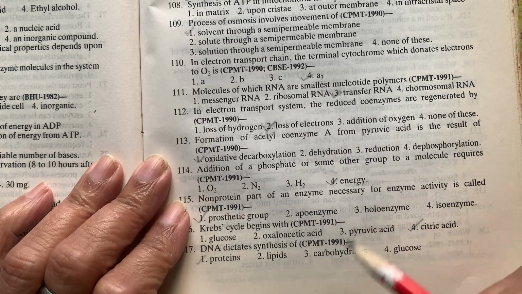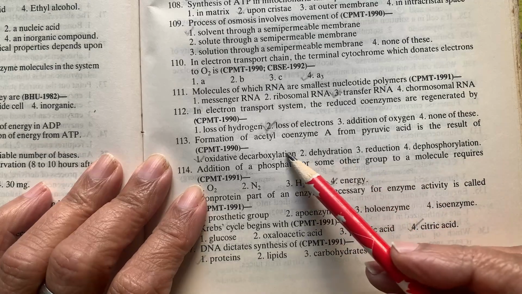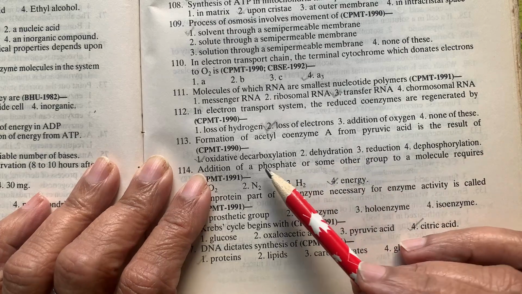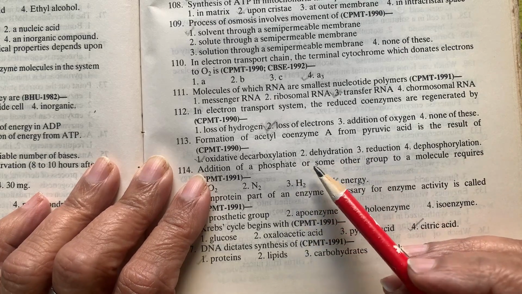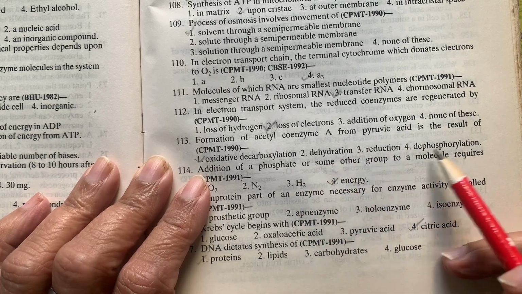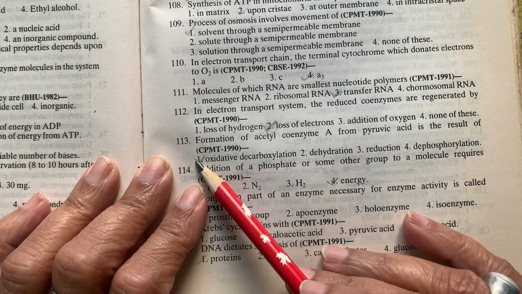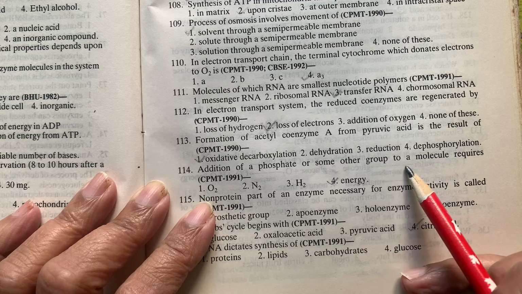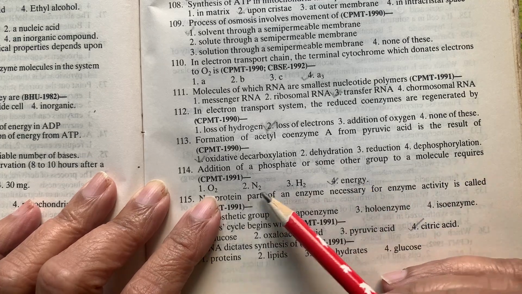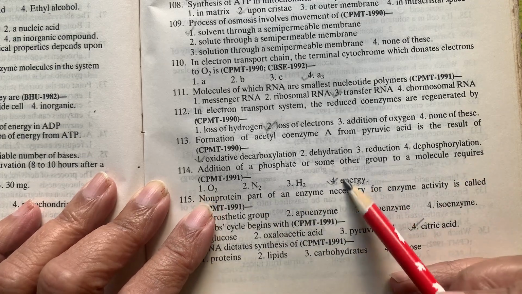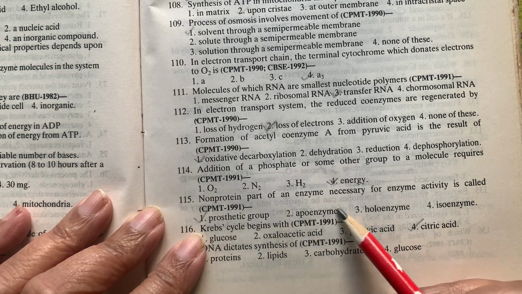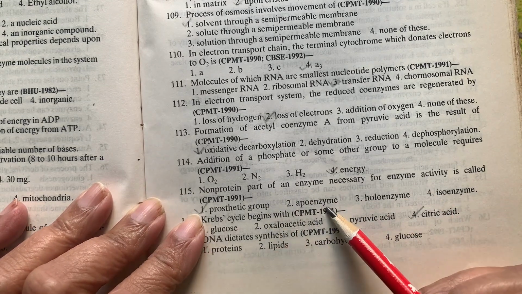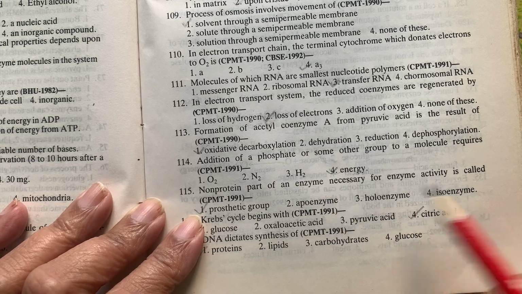Formation of acetyl coenzyme A from pyruvic acid is the result of oxidative decarboxylation, dehydration, reduction, phosphorylation. It is oxidative decarboxylation. Addition of a phosphate or some other group to a molecule requires oxygen, nitrogen, hydrogen, energy. It is energy. Non-protein part of an enzyme necessary for enzyme activity is called prosthetic group, apoenzyme, holoenzyme, isoenzyme.